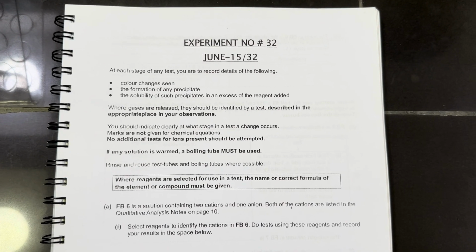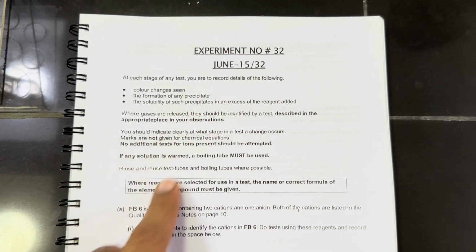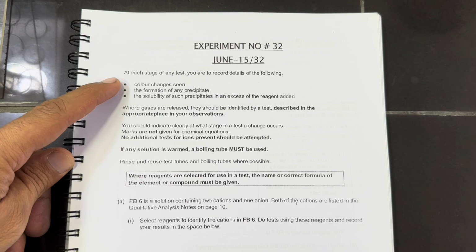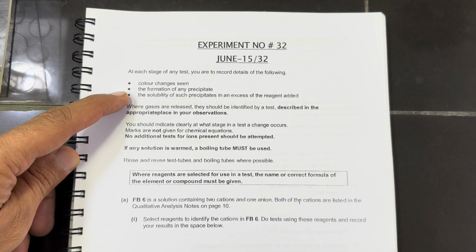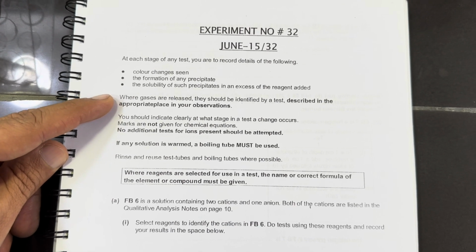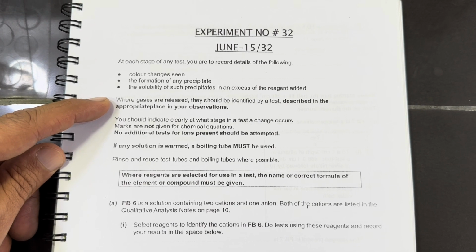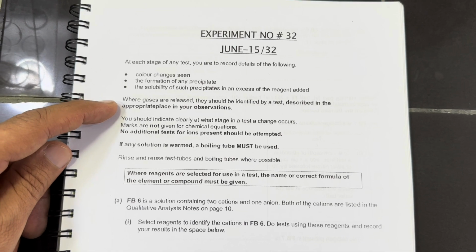Qualitative analysis question from June 15, variant 3.2. Again, we have to do the same things. We have to see if there is any color change, if there are any precipitates forming, and the solubility of such precipitates. And where gases are released, they should be identified by a test and described in the appropriate box in your observations.